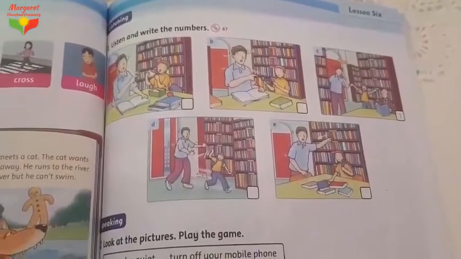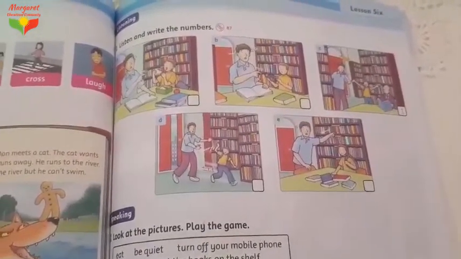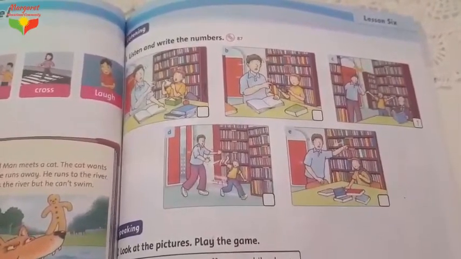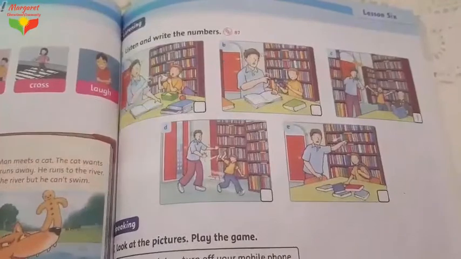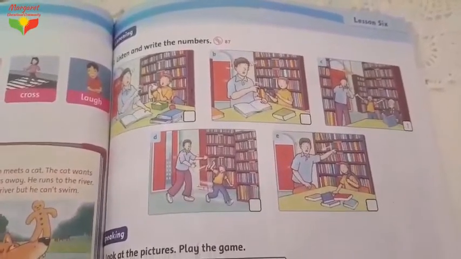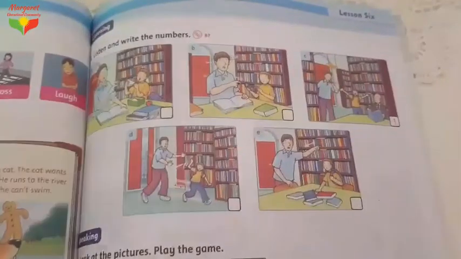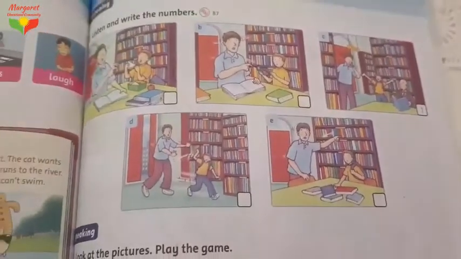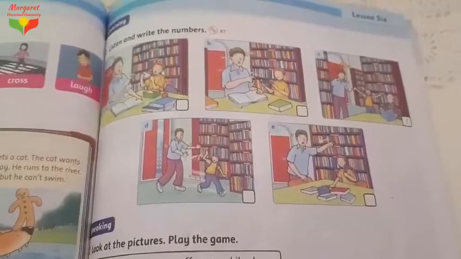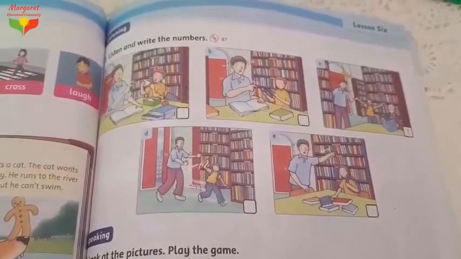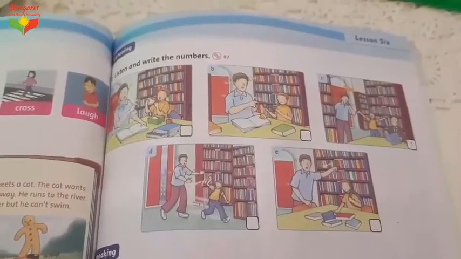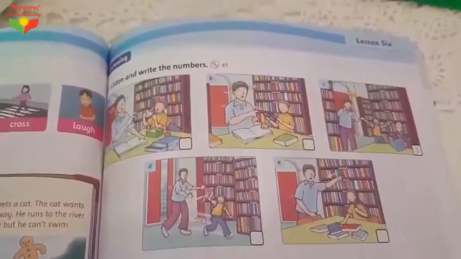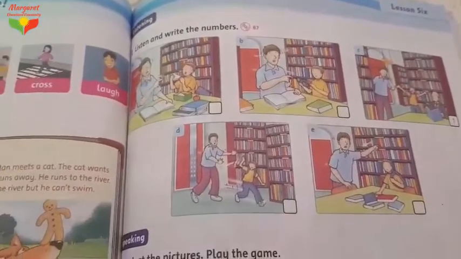So we have an exercise we should practice, okay? So now, I am going to play the audio for you. We have 5 pictures. If you see, you have to numbering. If you look, number 1 is done. So you have to continue the other pictures. You have to put the right number on each picture. So now, listen please. Listening 99. Listen and write the numbers.